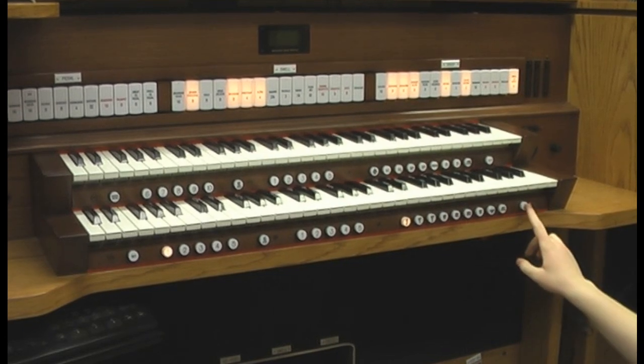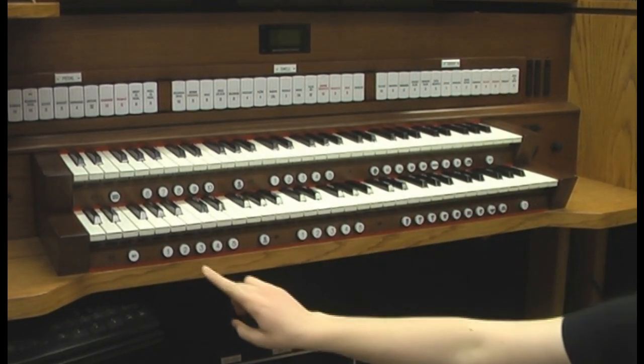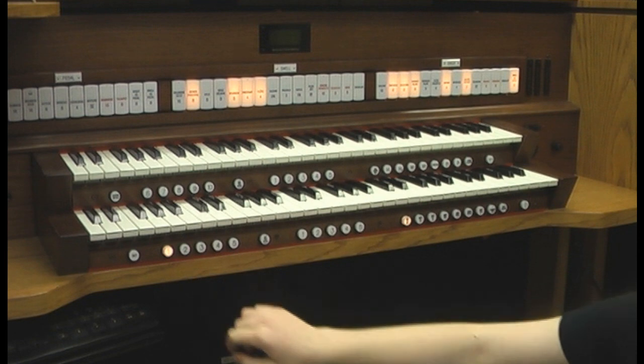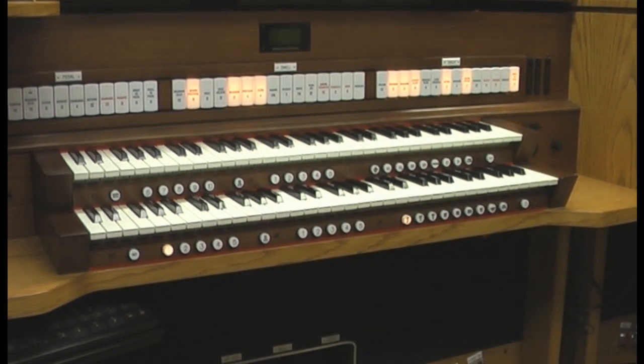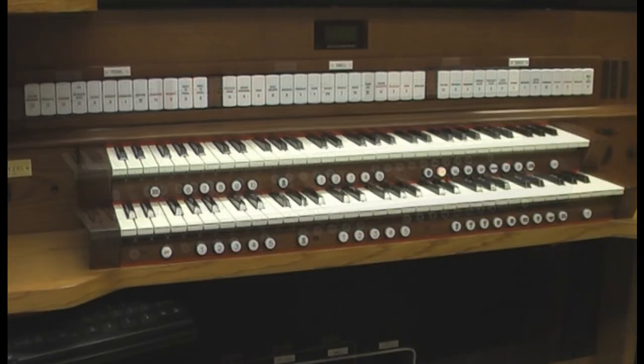You can check to see if it worked by canceling all stops, then pushing the piston you just set. If it worked, congratulations! You've just set your first piston. Now, here are some things you should take note of.